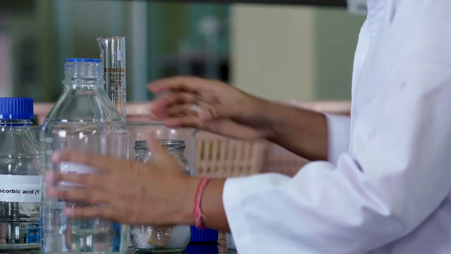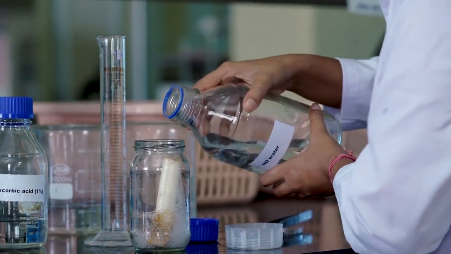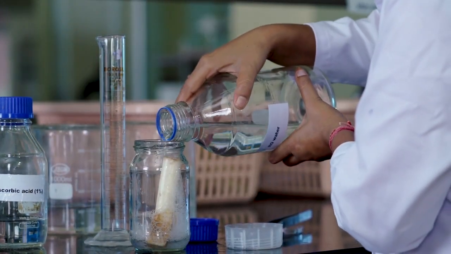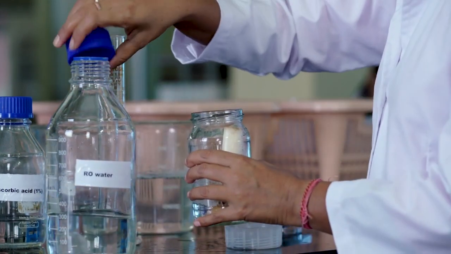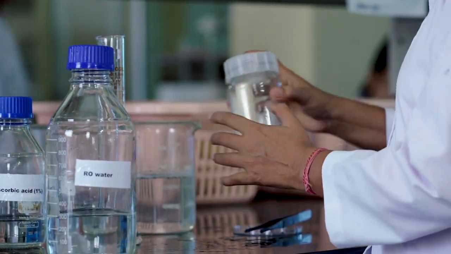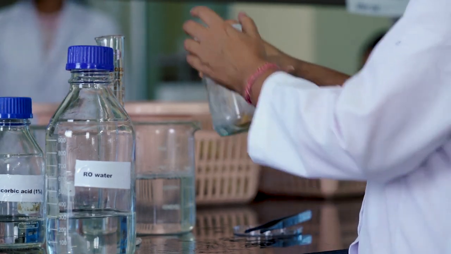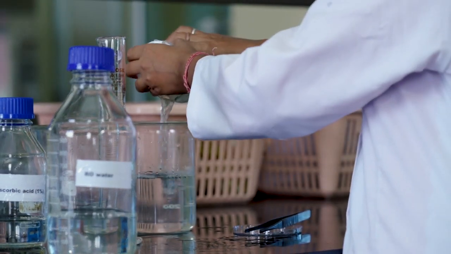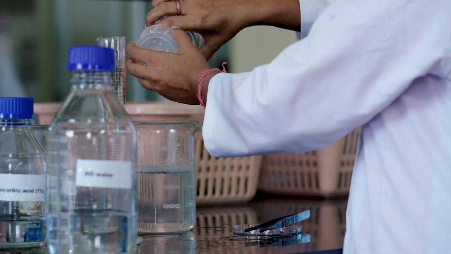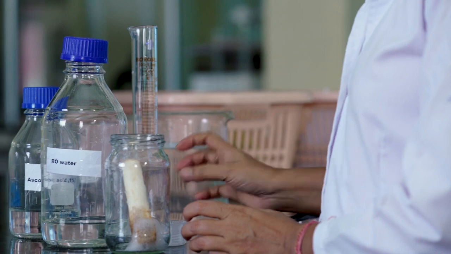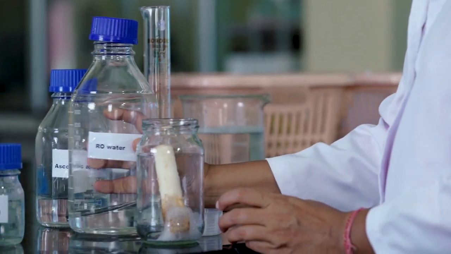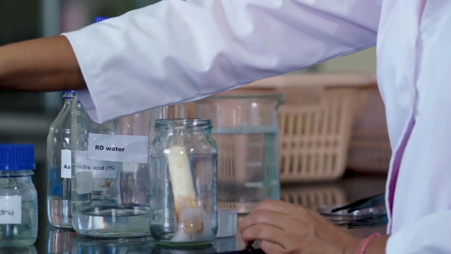Once we have used Tween 20, we need to again use sterile RO water or distilled water to remove the Tween 20 from the explant. So 3 times we can wash the explants using sterile RO water. Here, as you can see, she is using sterile RO water to remove the Tween 20 from the explants.